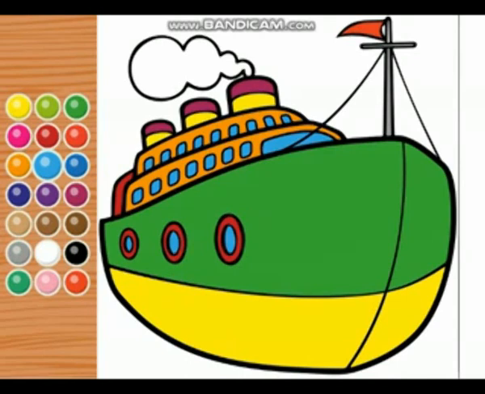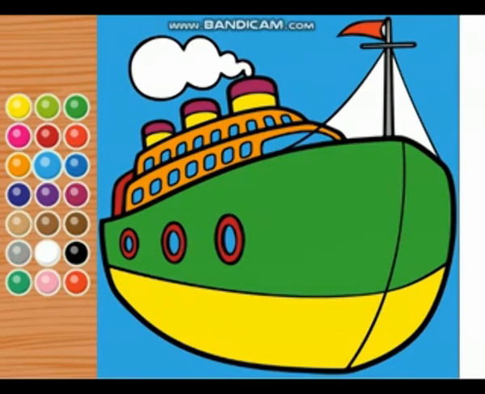Okay, now let's color the background with blue color. Beautiful, right? It's a beautiful shape.